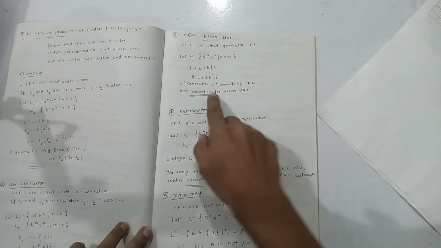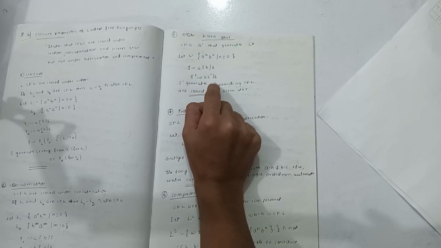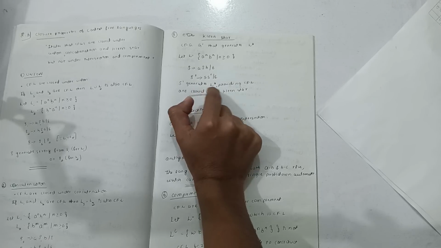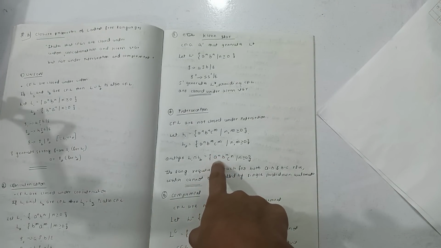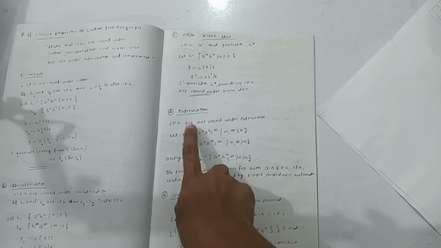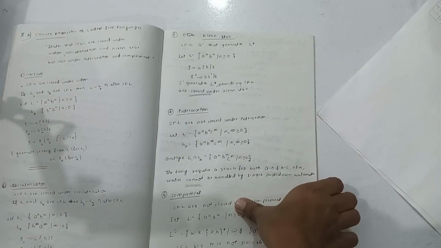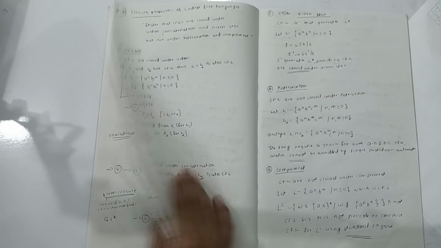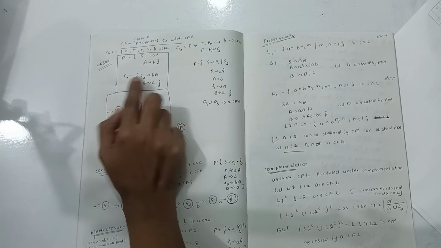After that, for the Kleene star, we represent it like this: S dash generates S1 S dash, producing L star, a CFL. In the case of intersection, if we take L1 intersection L2, it is like A, B and C, and I will explain with an example. This is the example for that. Here is the union one.